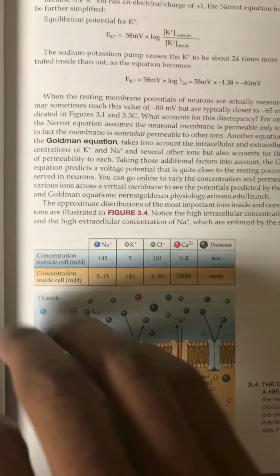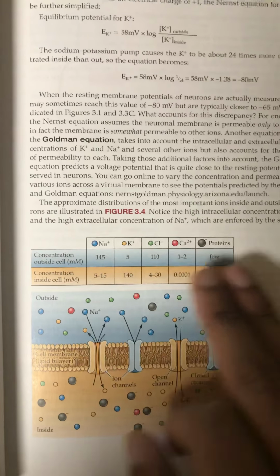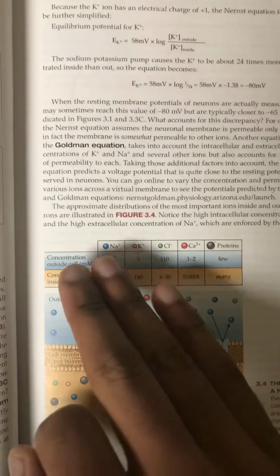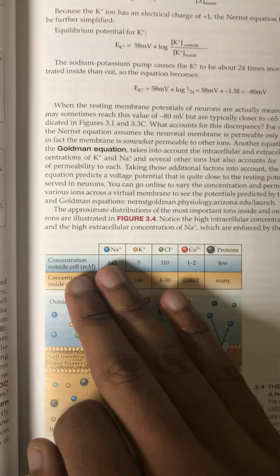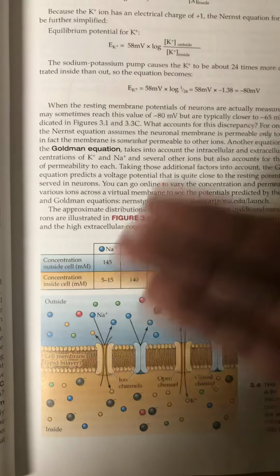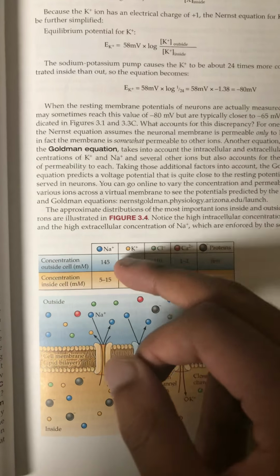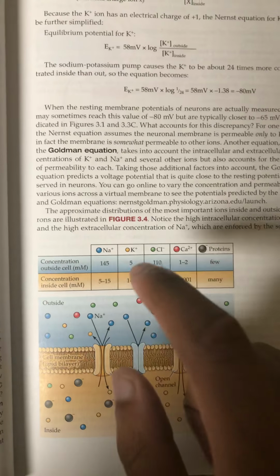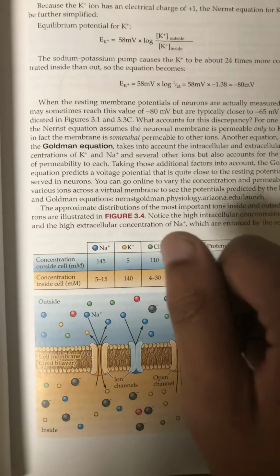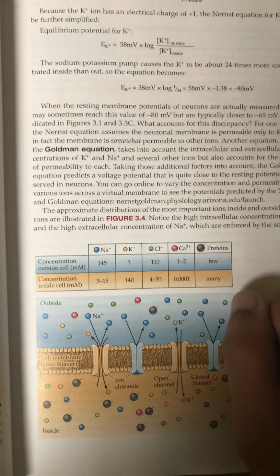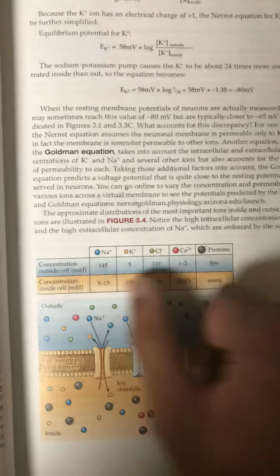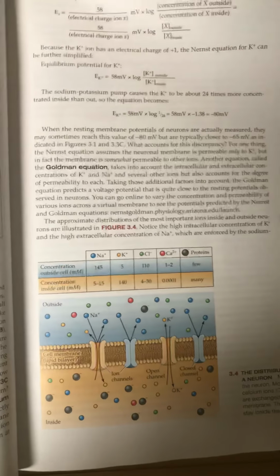A good thing to remember is the concentrations of ions in and outside of the cell. Sodium really is outside of the cell. It's highly concentrated out there. Not so much for potassium or chlorine. It's basically the opposite. So just remember that. Keep that in mind.